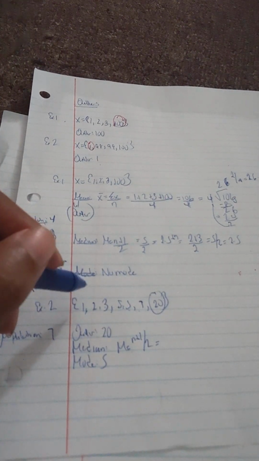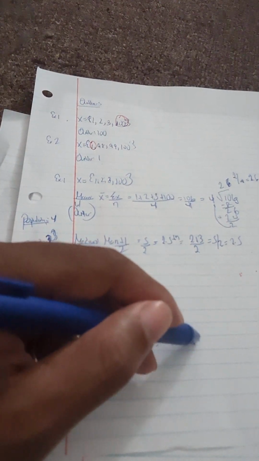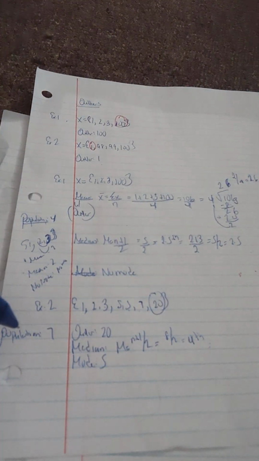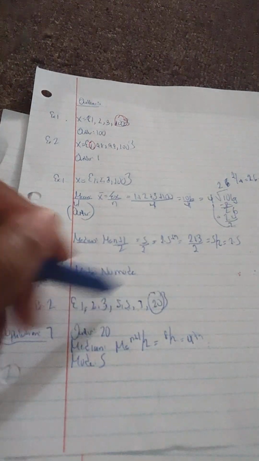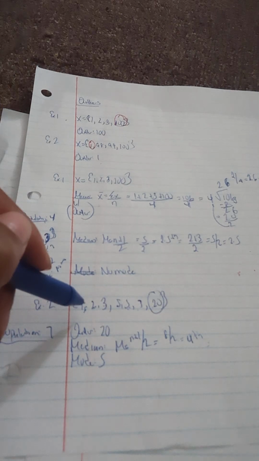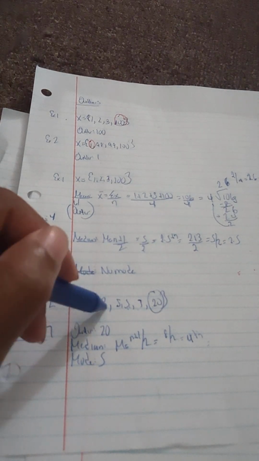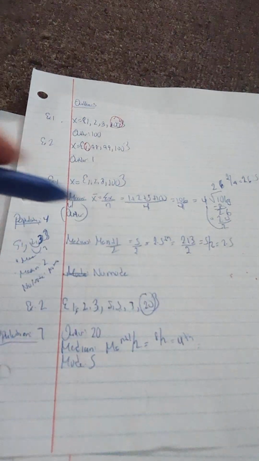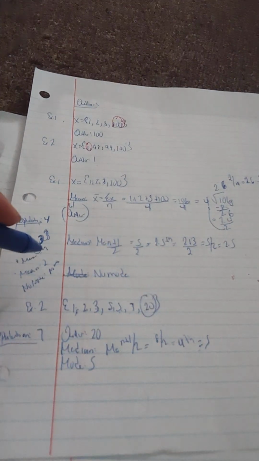For the median, 7 plus 1 is 8, divided by 2 is 4, so the fourth number is the median. 1, 2, 3, 4. The median is 5. The mode is 5.